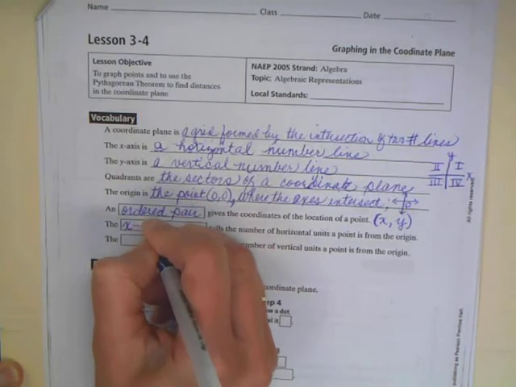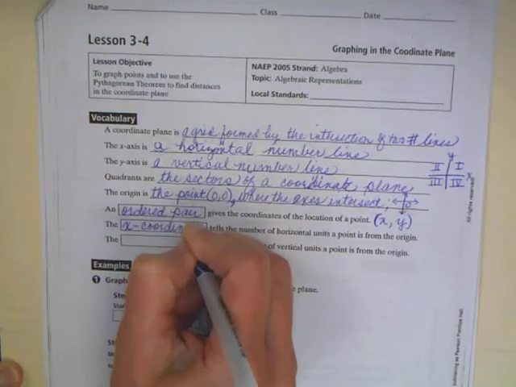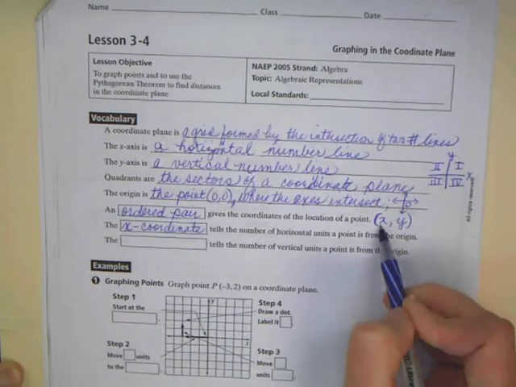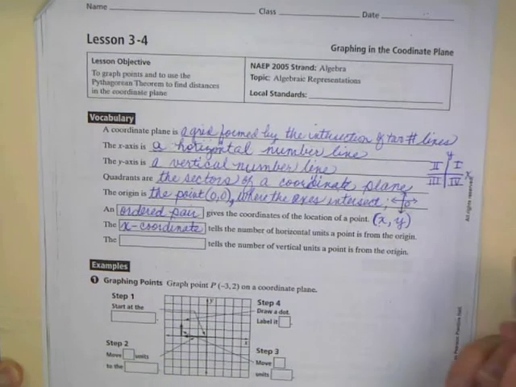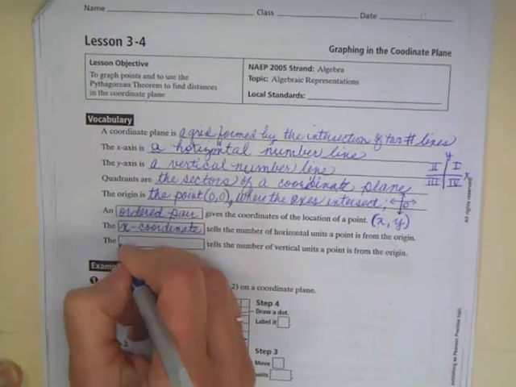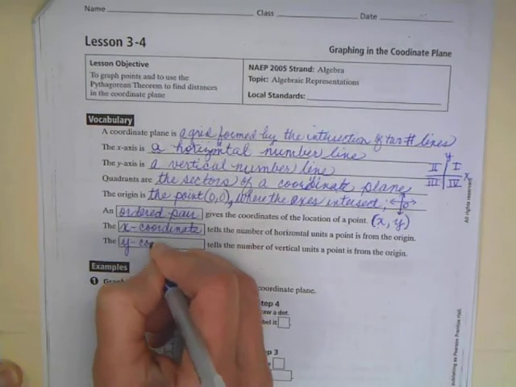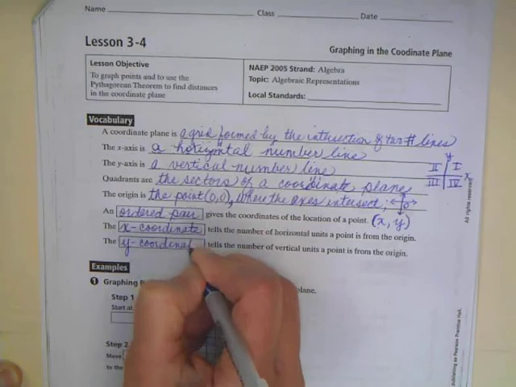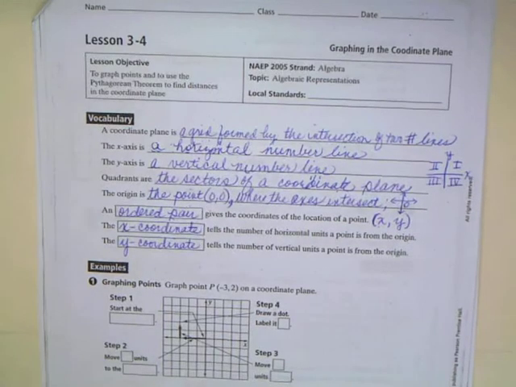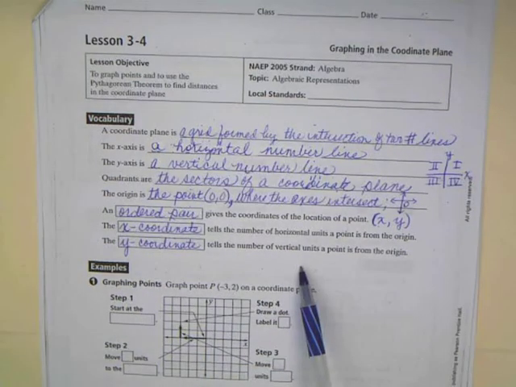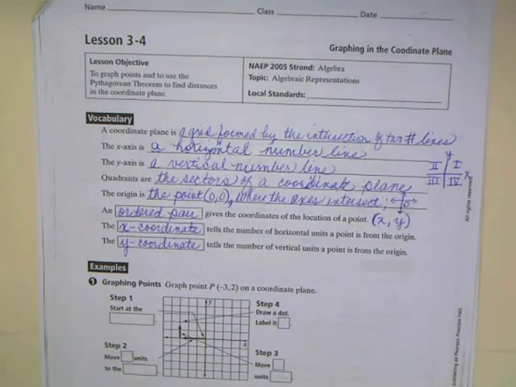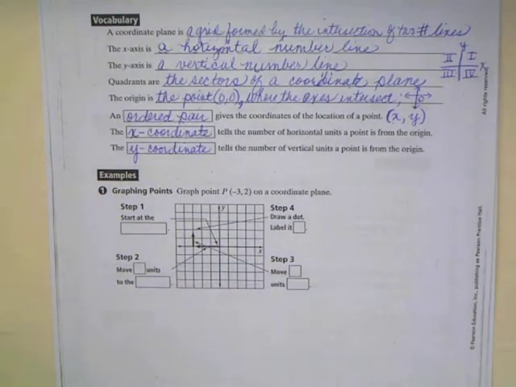The x-coordinate, which is that first number, tells the number of horizontal units a point is from the origin. The y-coordinate, the second number, tells the number of vertical units a point is from the origin. So basically we would move horizontally and then vertically. The ordered pair gives you sort of like a set of directions for the location of a point.